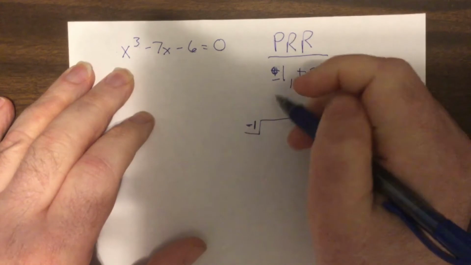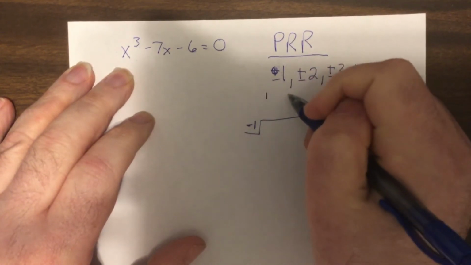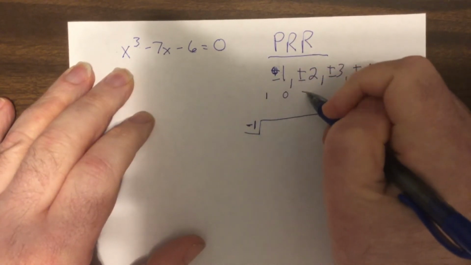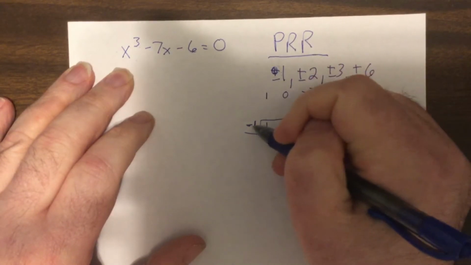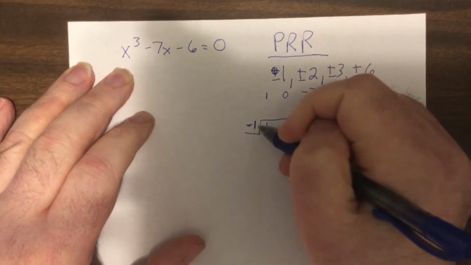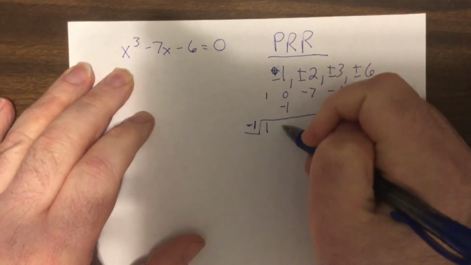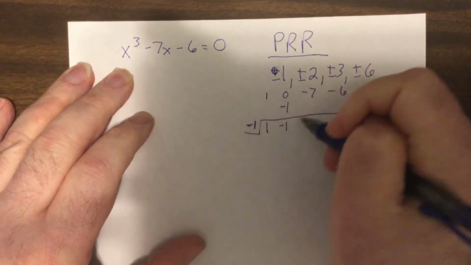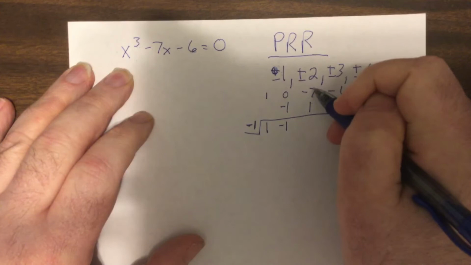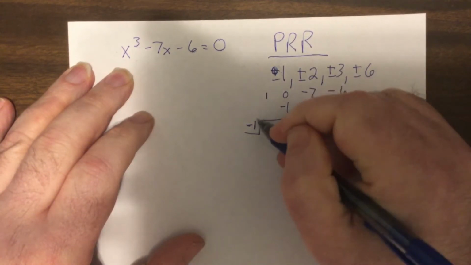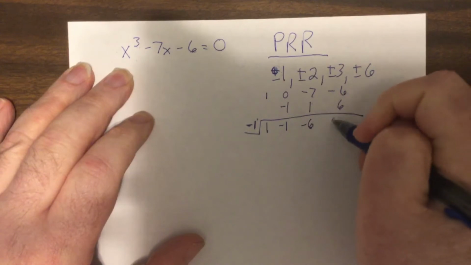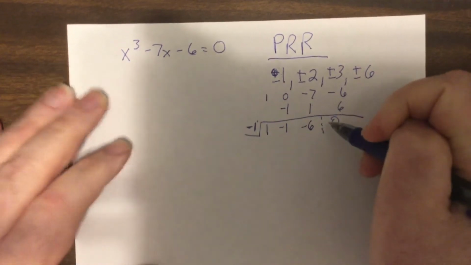So I'm going to actually break it down using synthetic division. So 1, 0, negative 7, negative 6. So bring down, multiply, add. Bam. So negative 1, that's 1. That's negative 6, that's 6. Negative 1 times negative 6 is 6. Remainder 0.